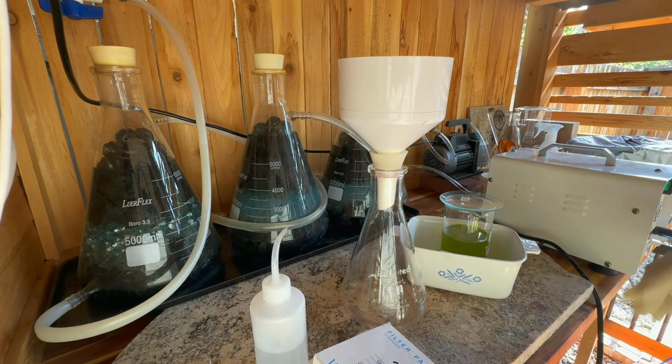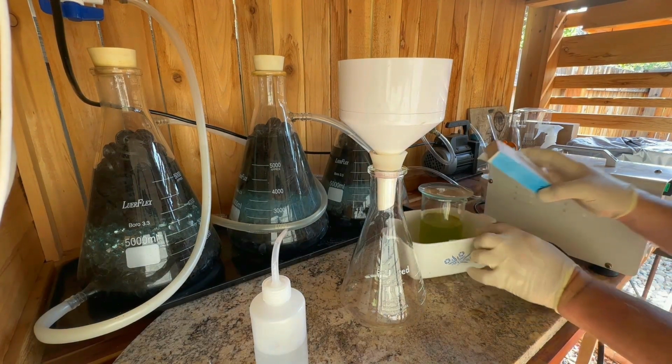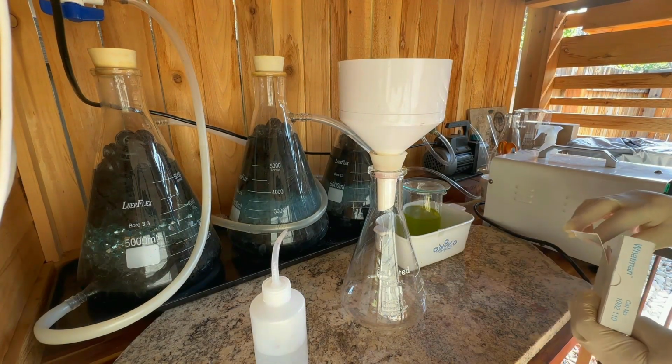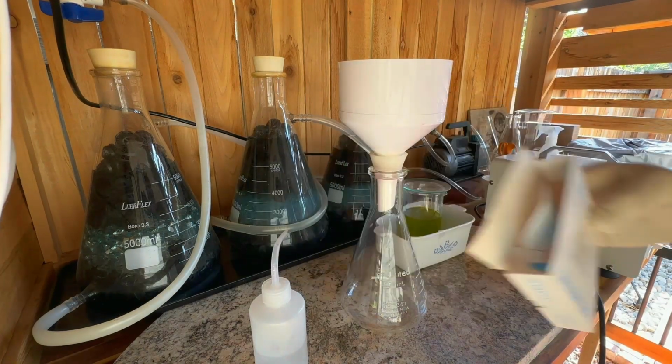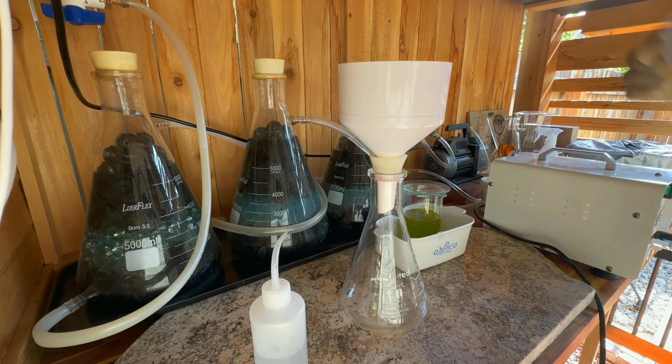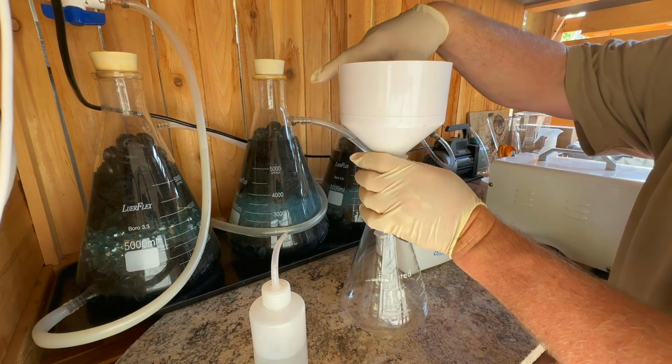So we'll go ahead and get our filter set up here. We're using our number 2 filters and our vacuum filter. Got the vacuum pump over here, and so we'll get that set up. Here we go, and you can see Whatman number 2. Keep going filtering until we get a nice clear, crystal clear solution.